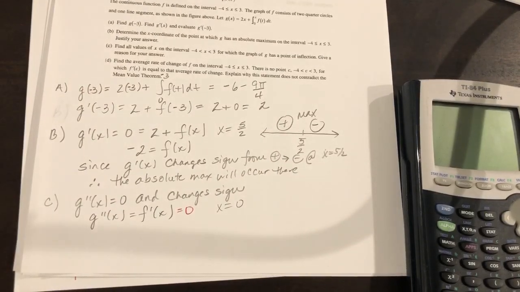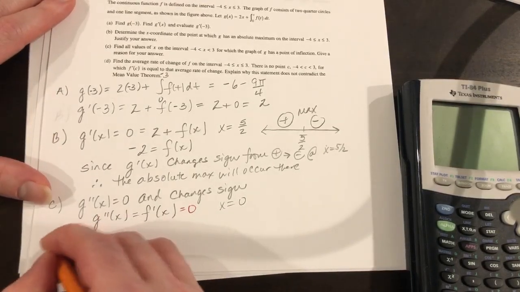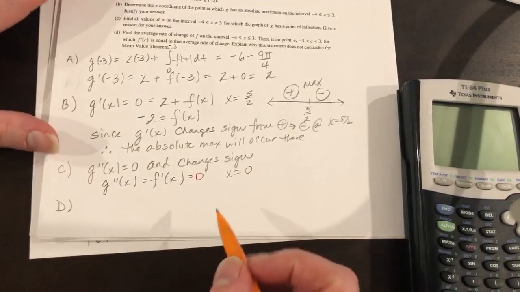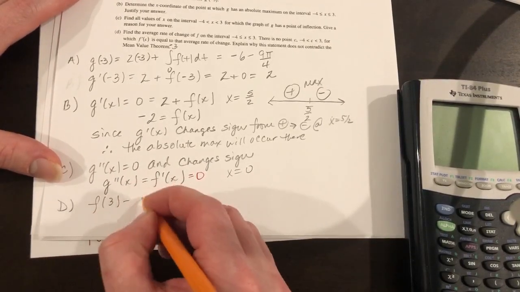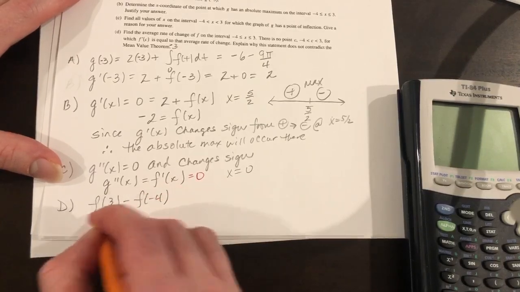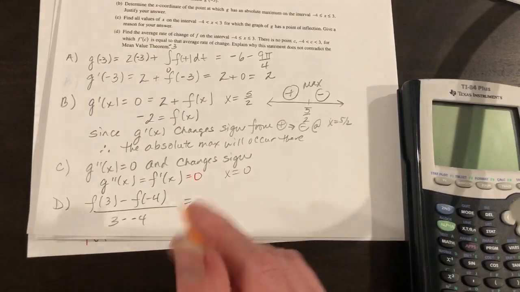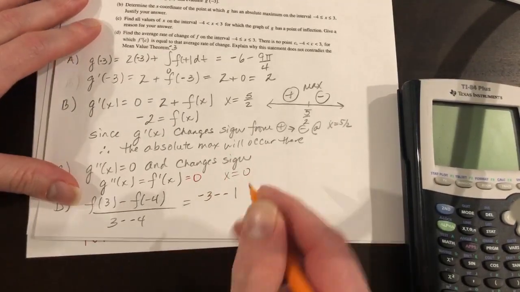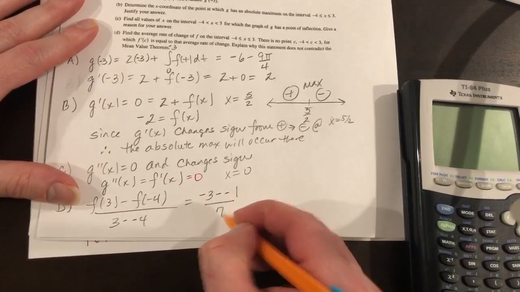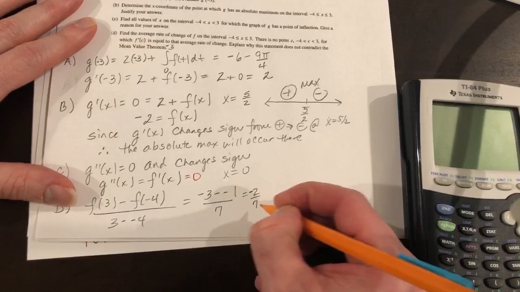And part D says find the average rate of change of f on the interval from -4 to 3. Okay, so average rate of change is f of b minus f of a over b minus a. f of 3 minus f of -4 all over 3 minus -4. So you should get -3 minus a -1 all over 7. So you get -2 over 7.